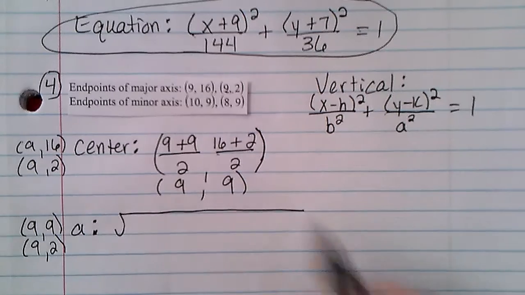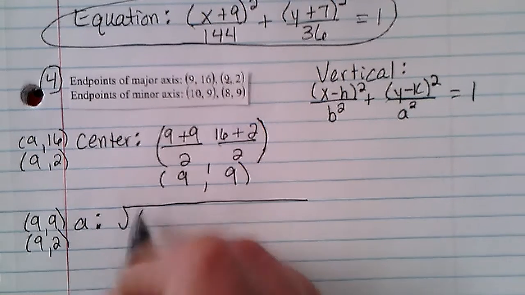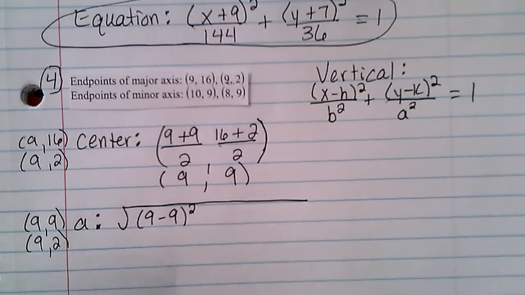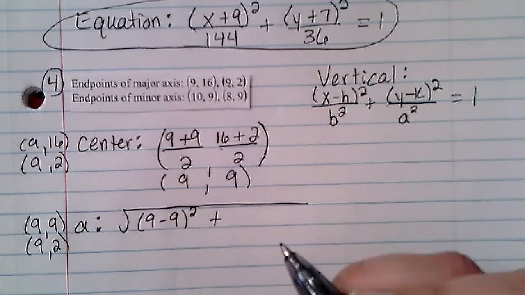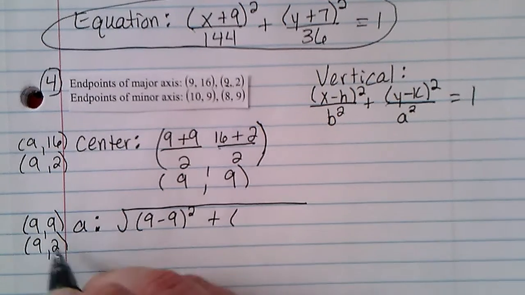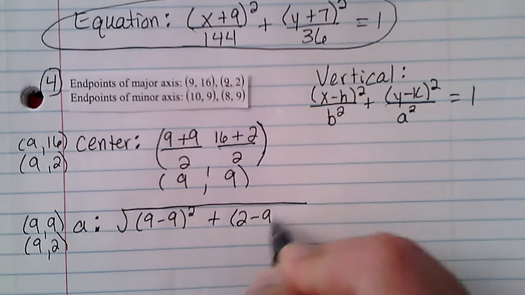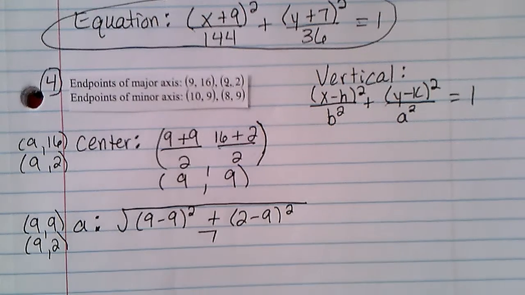Let's do the distance formula. So x2 minus x1 squared, that's going to be 0. If you want a shortcut there, it's perfectly fine. Just be extremely careful with that. Over here, y2 minus y1, 2 minus 9 squared. Type it in the calculator and you will get 7.